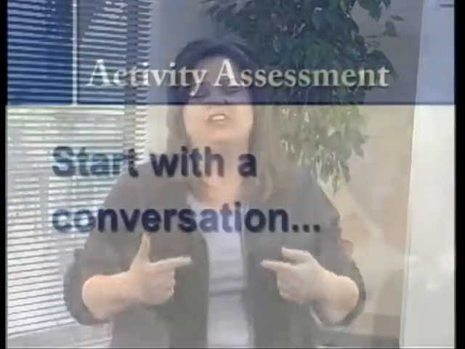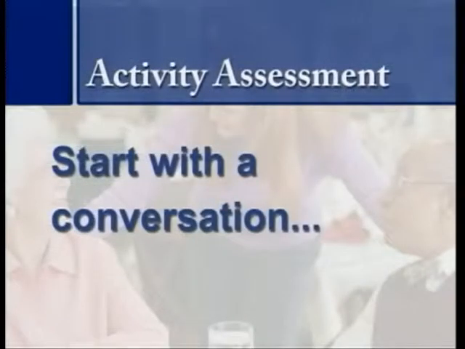I don't want to rush in there and take my little form out in front of them and say, you know, I have to fill out this form now. I need more information about you. They've just gone through that with the initial assessment. I want to make sure that it's a nice, comfortable relationship. What I'm looking for is a common thread of interest. And it may come out just in conversation.